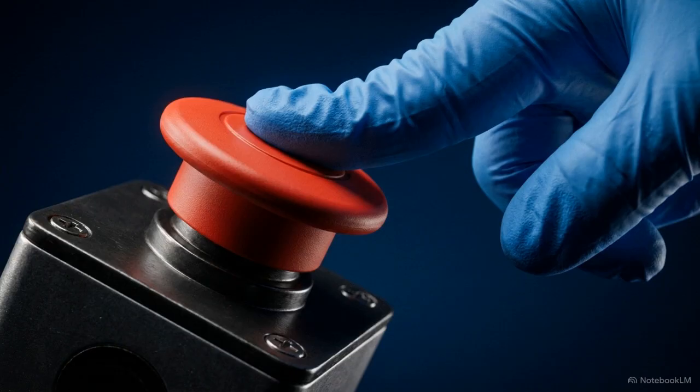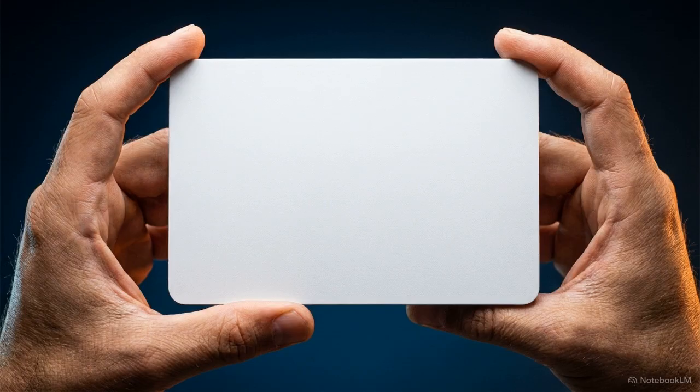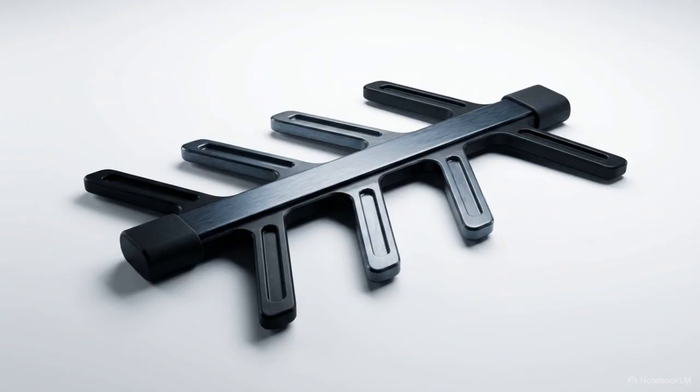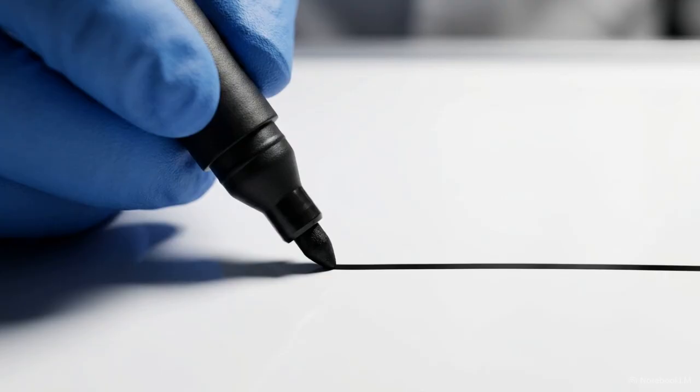To stop that cycle, quality control teams rely on the Ishikawa diagram, more commonly known as the Fishbone Diagram. It is a visual tool designed to cut through the panic of a breakdown and systematically map out every single potential cause of an error.